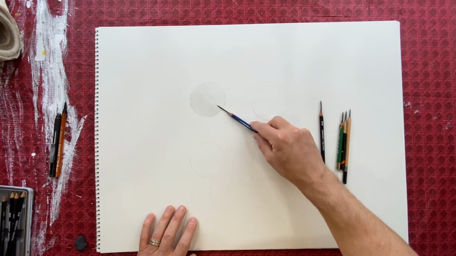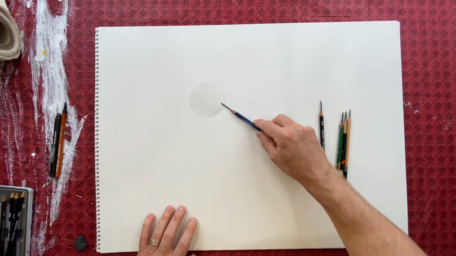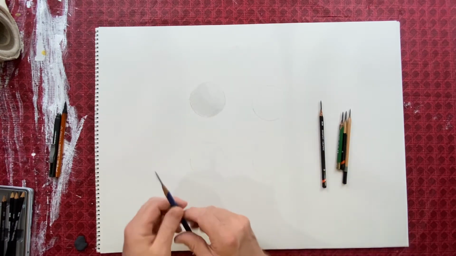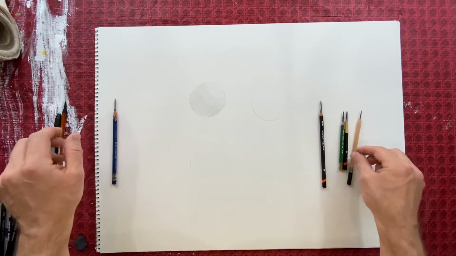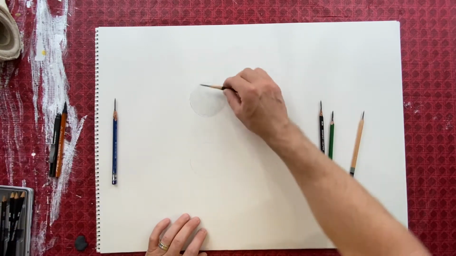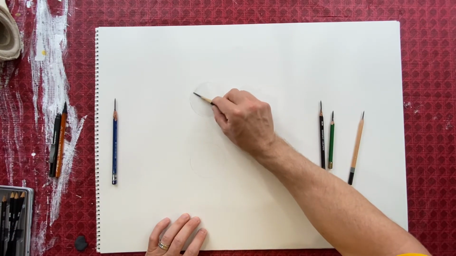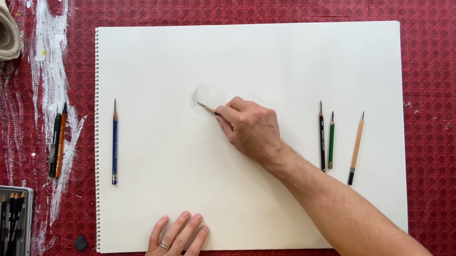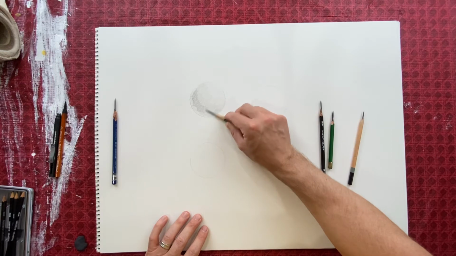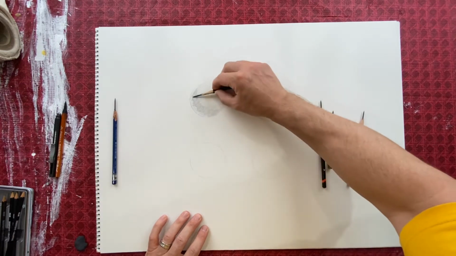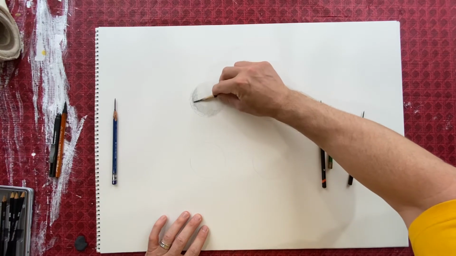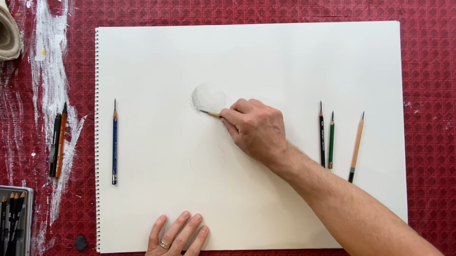And we slowly built up our transitional value to feel more realistic, right? Just like before, I'm going to try to go quicker than before so you can get an idea. We have our highlight, we have our transitional tone, we have our core shadow, and I'm trying my best to express the reflective light.